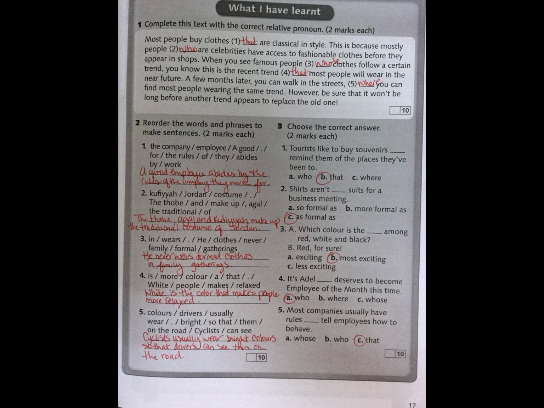Second sentence, this is because most people who are celebrities have access to fashionable clothes before they appear in shops. Why did we use who? We used who because we're talking about people, which is ناس, and that's للعاقل الغير مسبق بفاصلة. Okay, so when there is a فاصلة and للعاقل we use relative pronoun who.